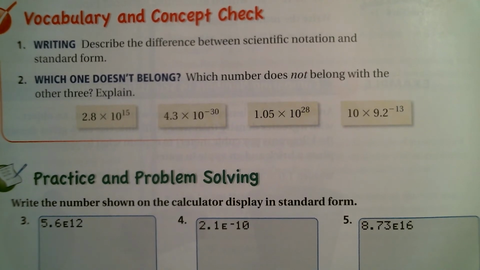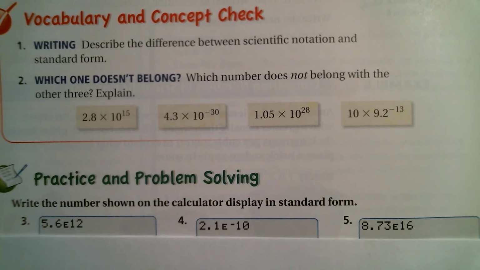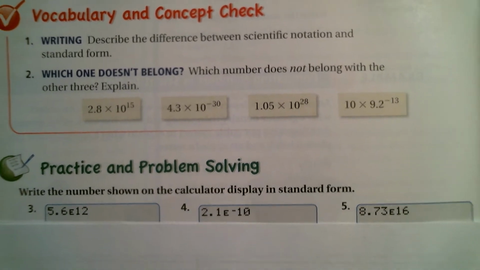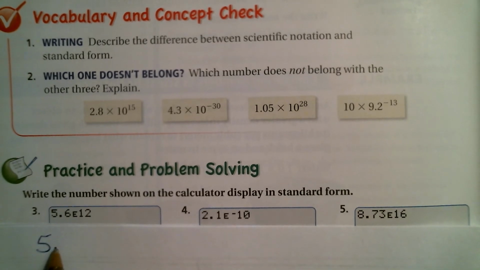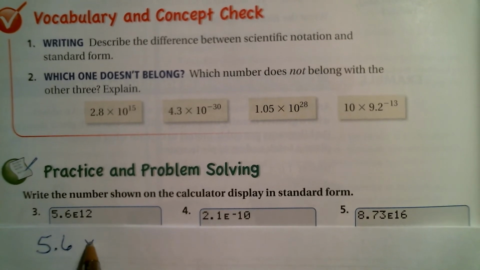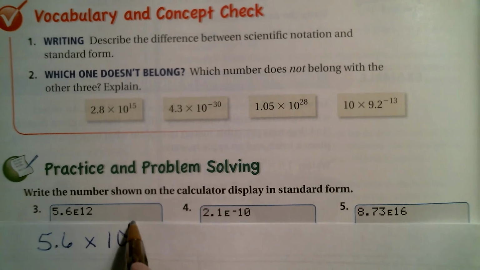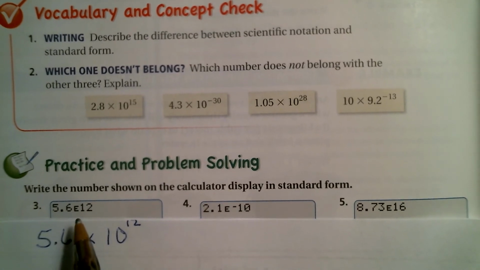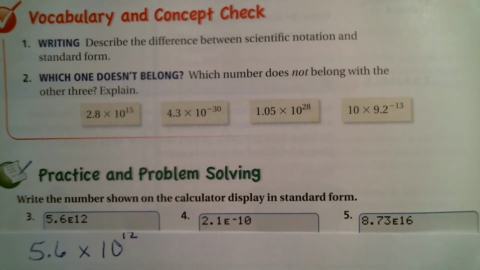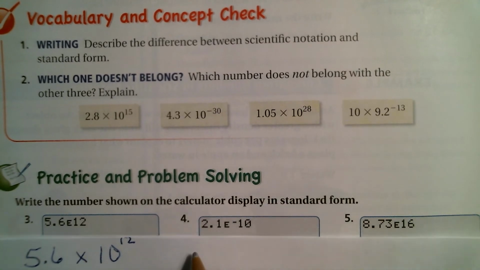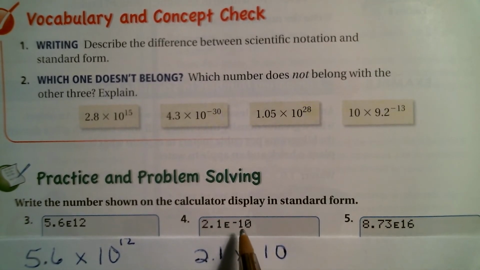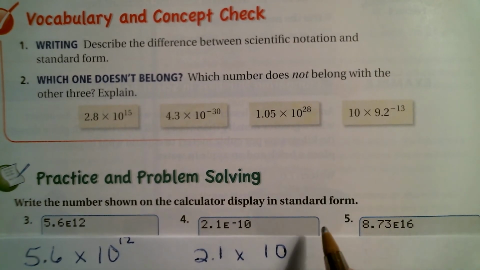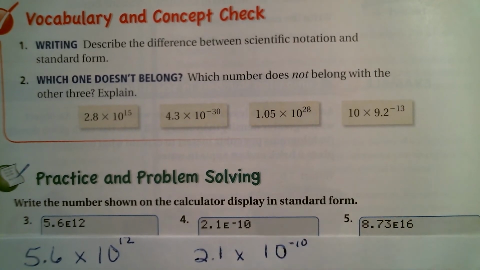So if 5.6e12 showed up on the calculator, what is that translated to in scientific notation? 5.6 times 10 to the 12th power, exponent of 12 on a power of 10. 2.1 times 10 to the exponent of negative 10.